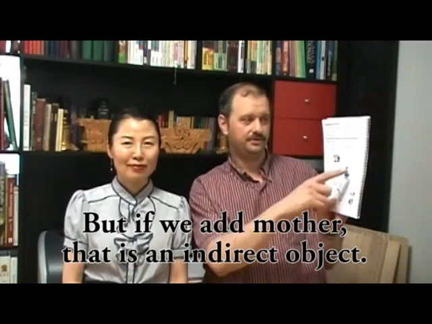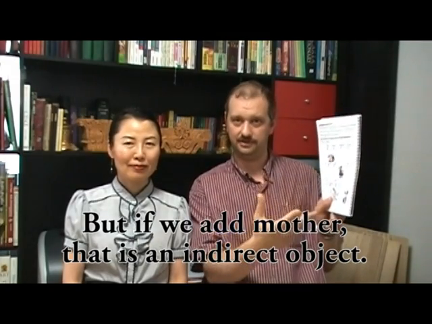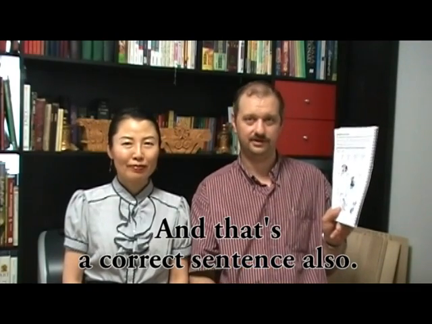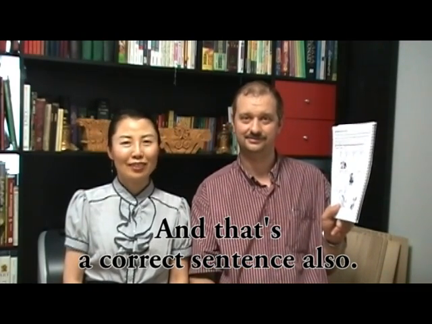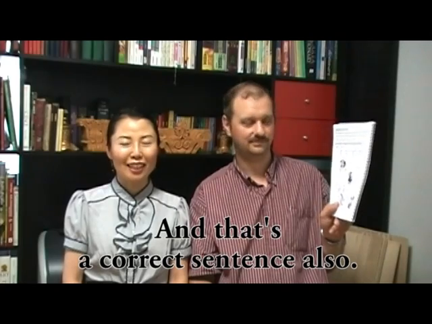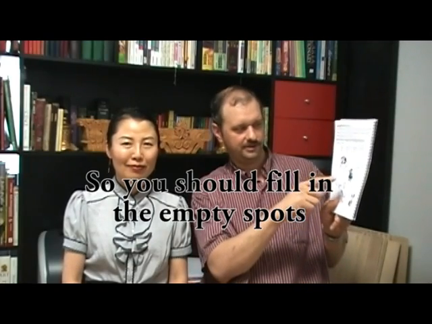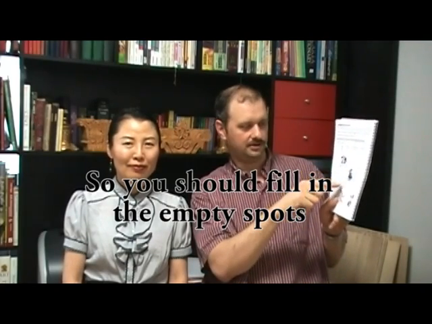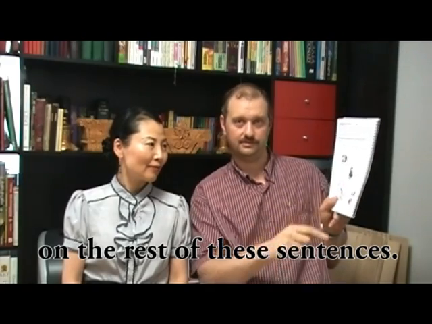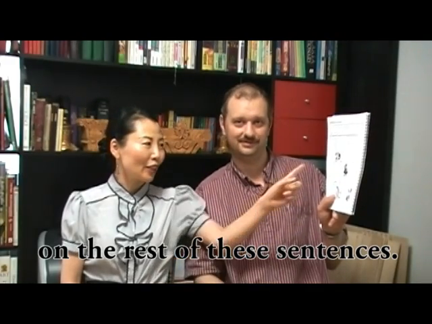But if we add mother, that is an indirect object. And that's a correct sentence also. So you should fill in the empty spots on the rest of these sentences.